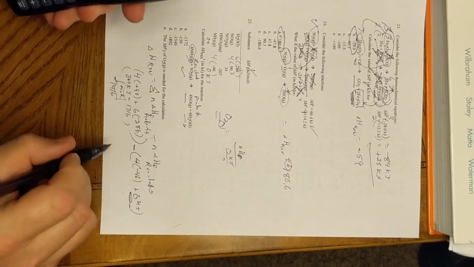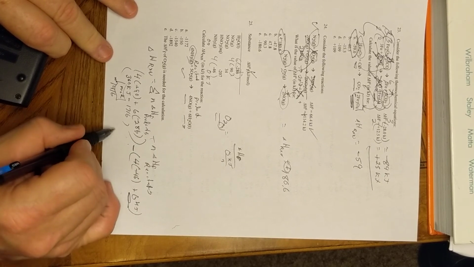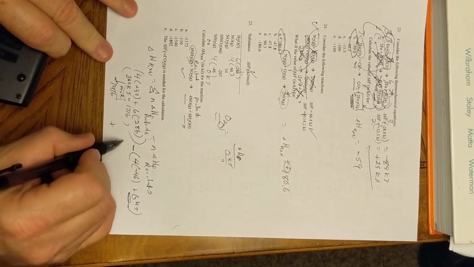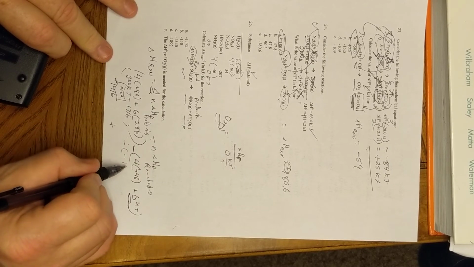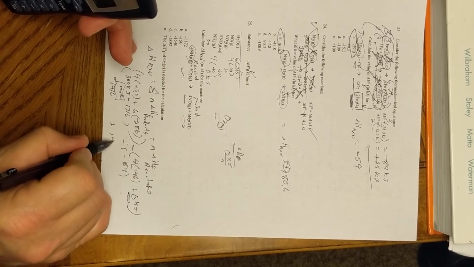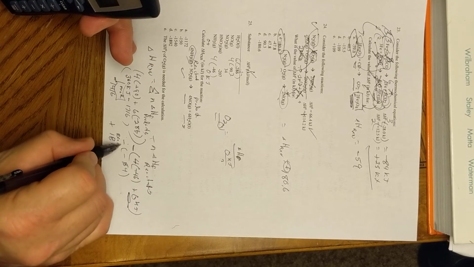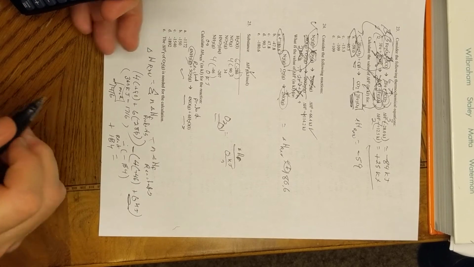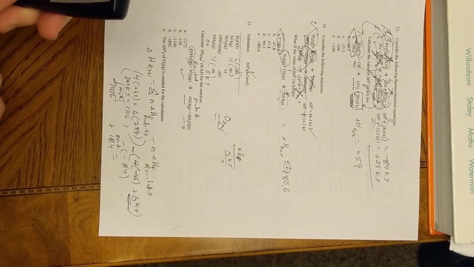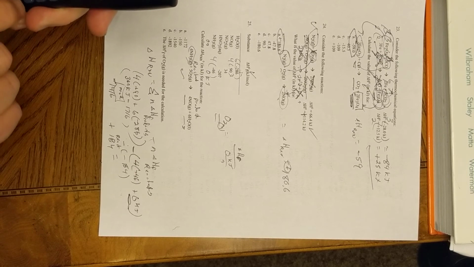Okay? And so this number becomes negative times a negative, which will be plus. This is minus negative 184, so it'll be plus 184. And that's your reactants. Whichever one is higher, that's going to be your sign.